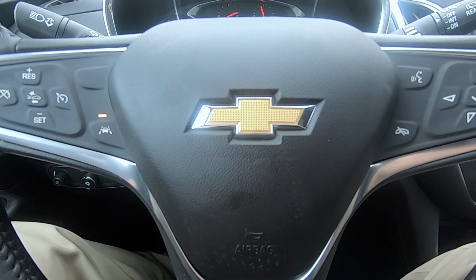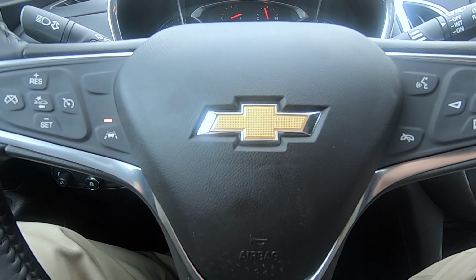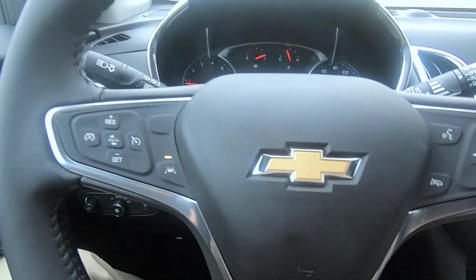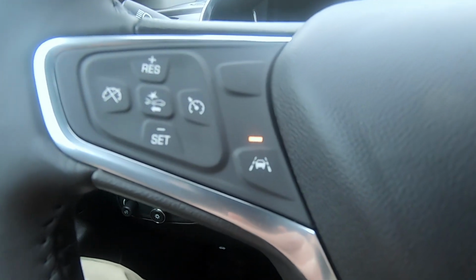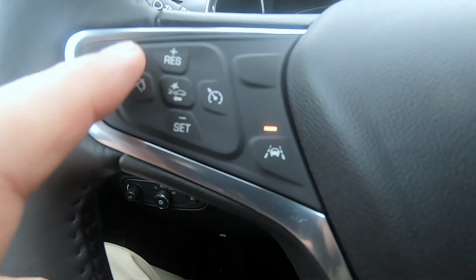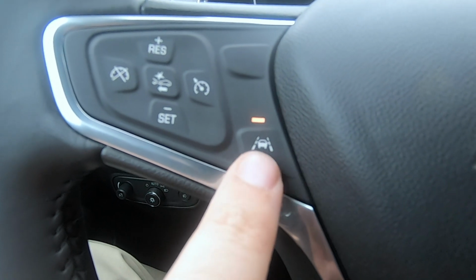Today I'm going to show you how to change the lane departure alert settings in the 2020 Chevrolet Equinox. So it's really simple. Right here on the left side of the steering wheel, near all of your cruise control function buttons right here, you'll see this button right here.